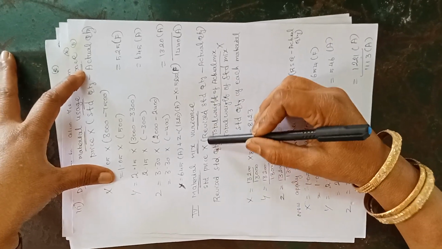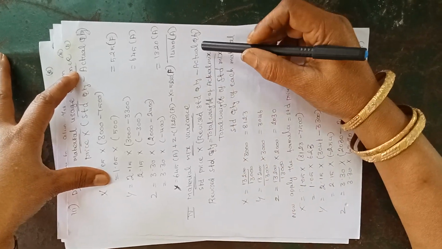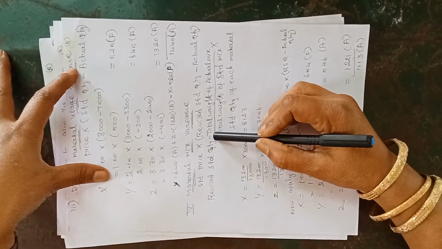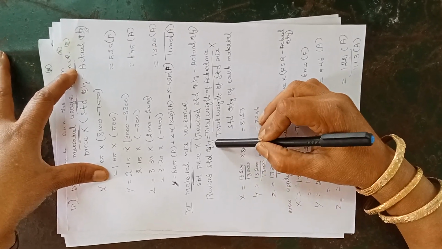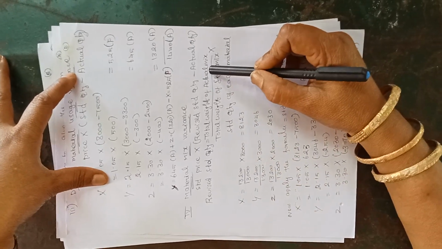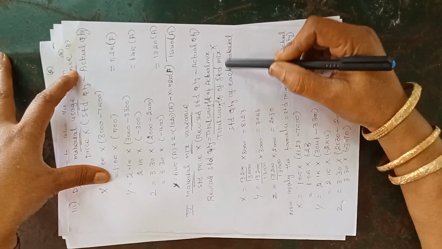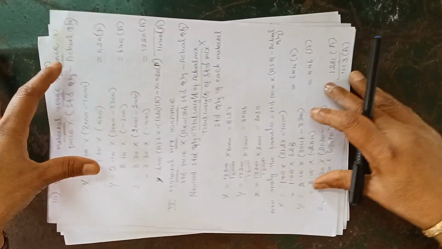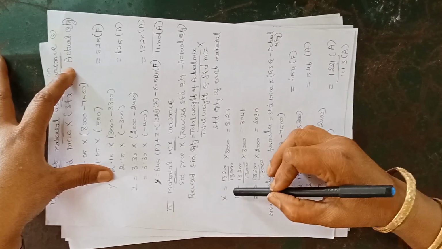Last, material mix variance: standard price into revised standard quantity minus actual quantity. Revised standard quantity equals total weight of actual mix divided by total weight of standard mix into standard quantity of each material. Now apply the formula.